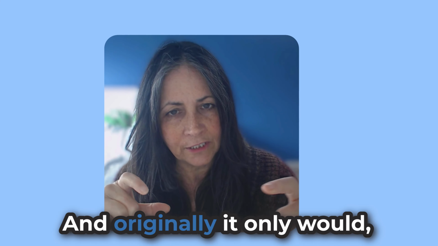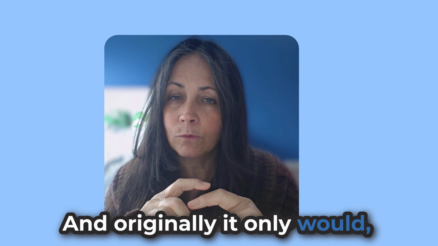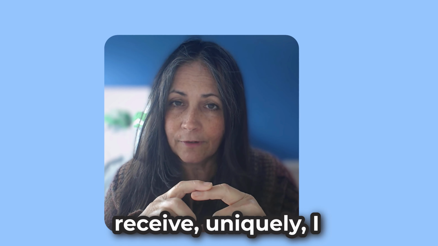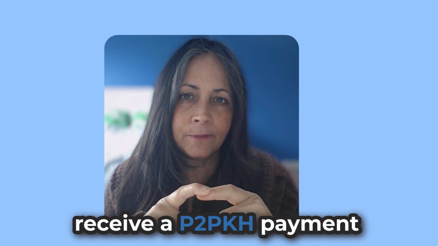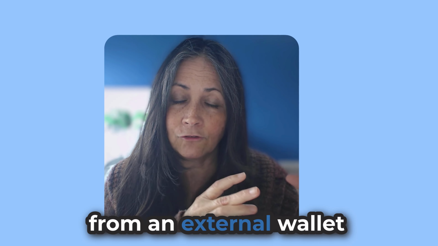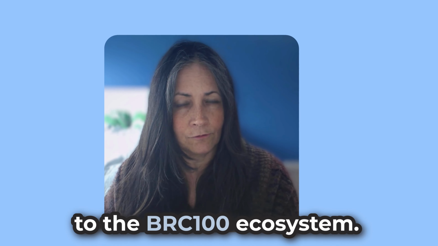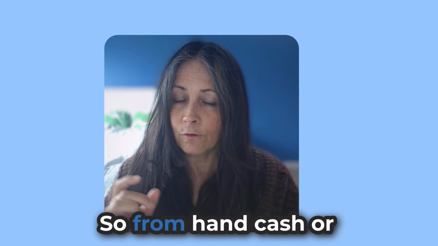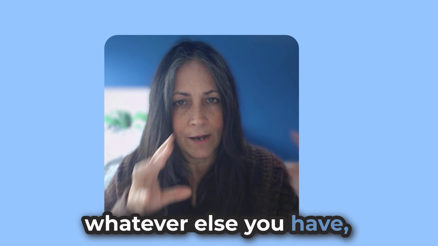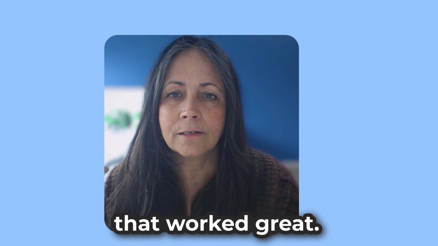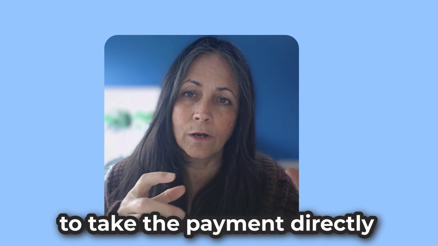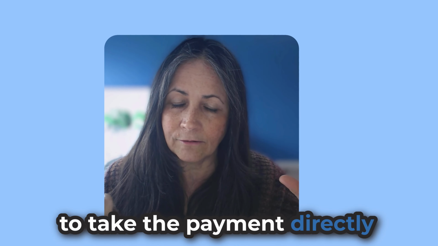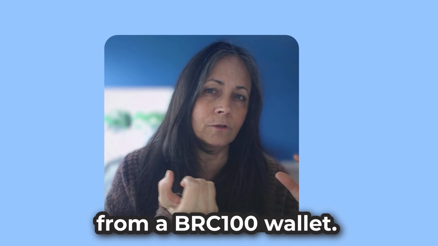Originally, it would only receive, uniquely I might add, a P2PKH payment from an external wallet to the BRC100 ecosystem. So from HandCash or whatever else you have. That worked great. But my next step is to take the payment directly from a BRC100 wallet. And that's what you just saw.